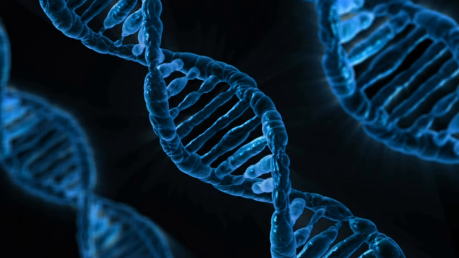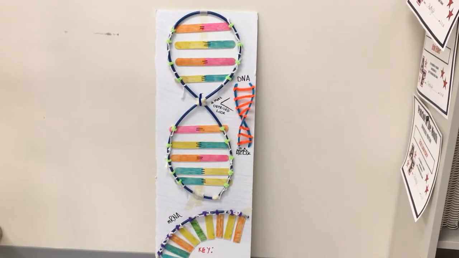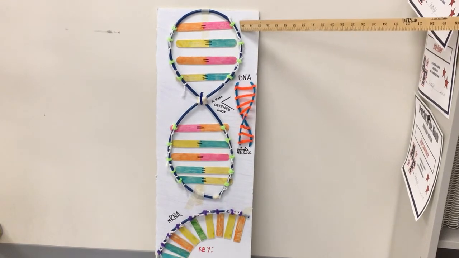What is DNA? Well, for starters, DNA is a complicated double helix that stores all our genetic information. Think of it, in a sense, as a blueprint for the body. DNA is made up of phosphates, sugars, and bases, all held together by hydrogen bonds.